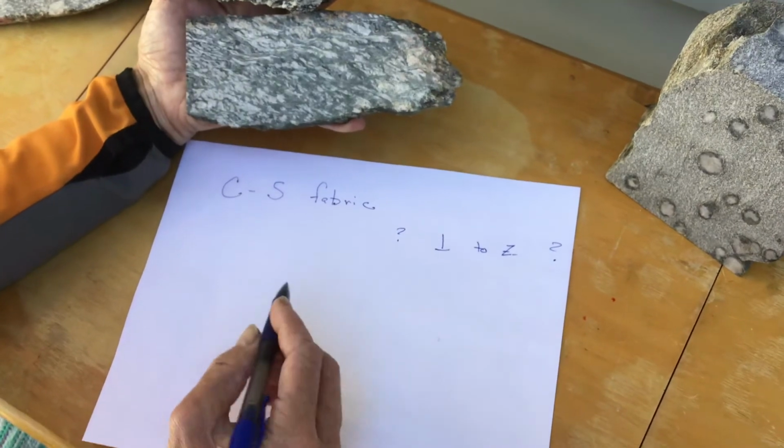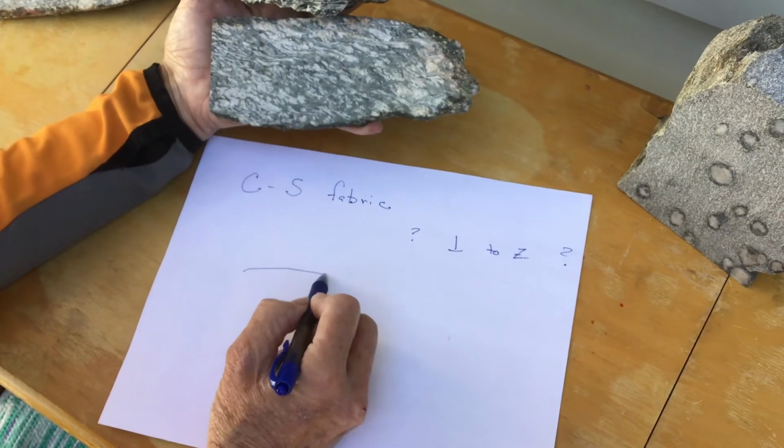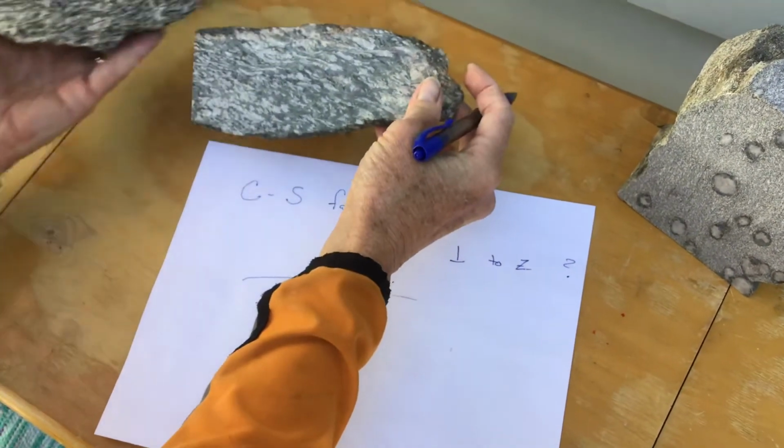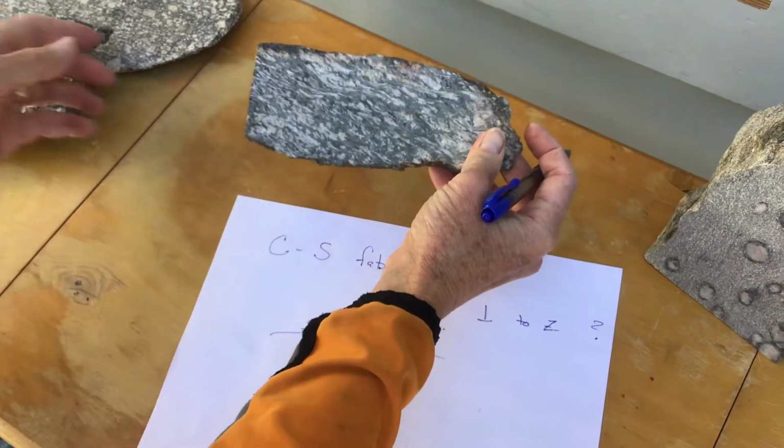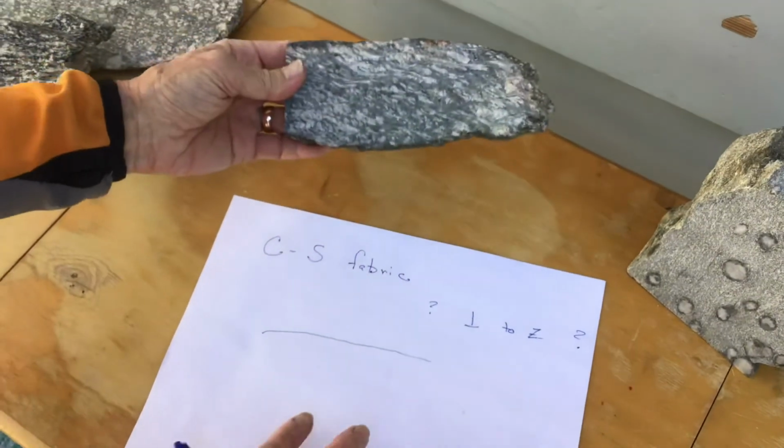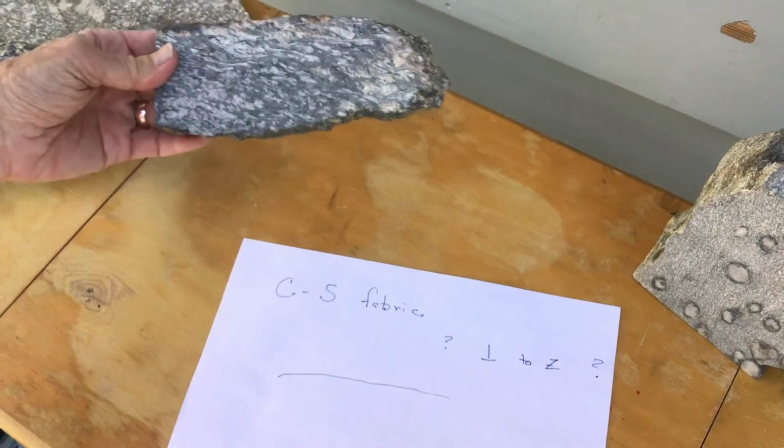Okay, so I'll just make a sketch as geologists commonly do. And let's focus on this one first because it's quite clear. And just a moment, I'm going to make it brighter.